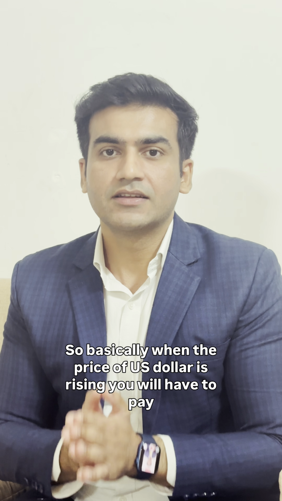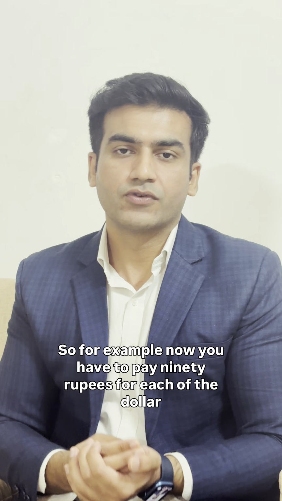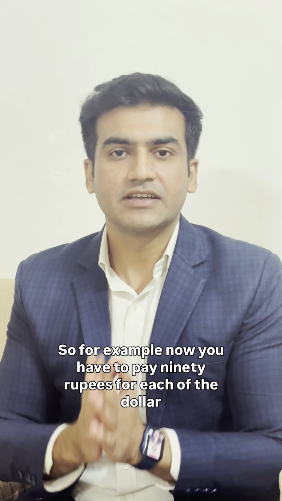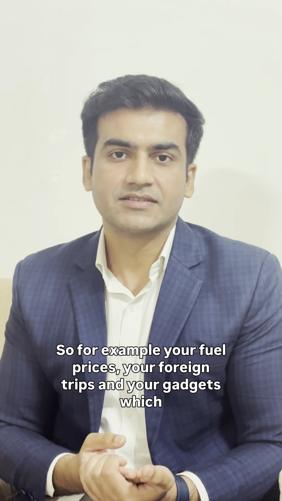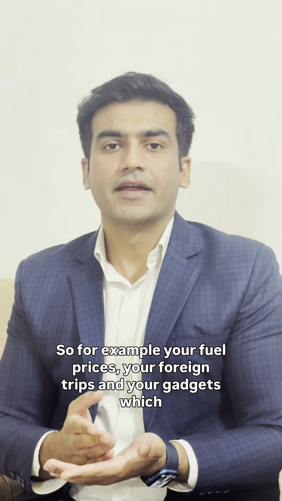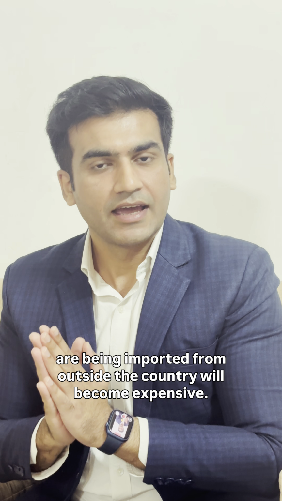So basically, when the price of the US dollar is rising, you will have to pay more. So for example, now you have to pay 90 rupees for each dollar of purchase you make from outside the country. So for example, your fuel prices, your foreign trips, and your gadgets which are being imported from outside the country will become expensive.